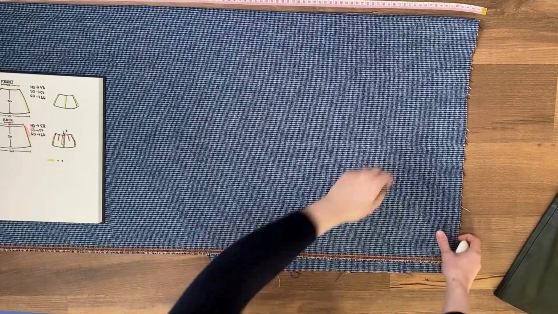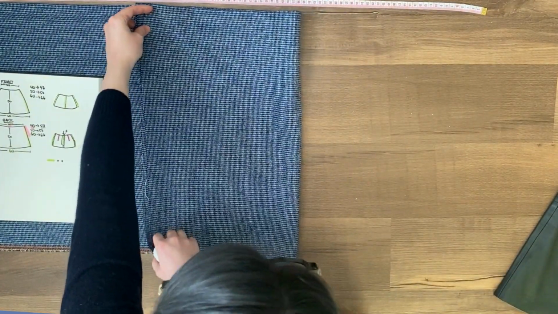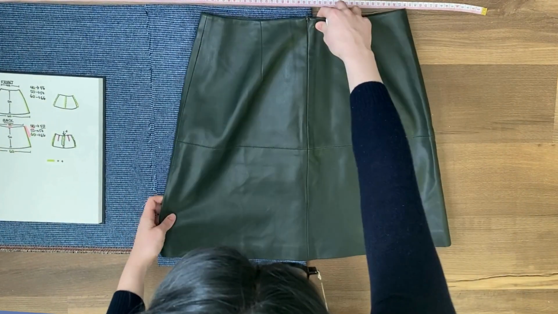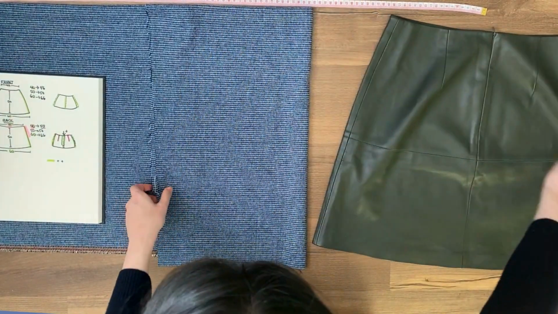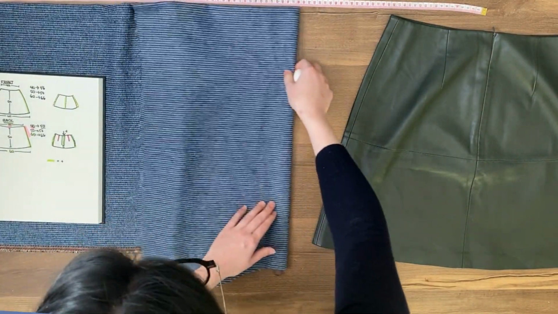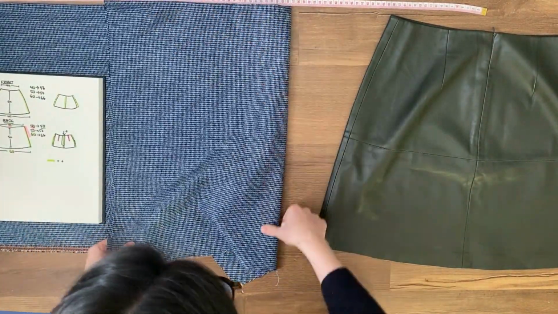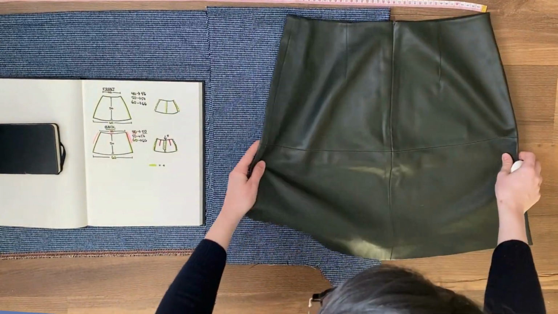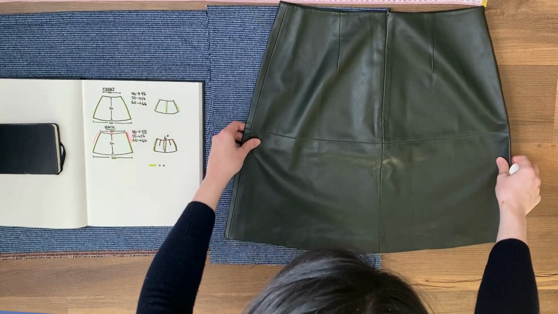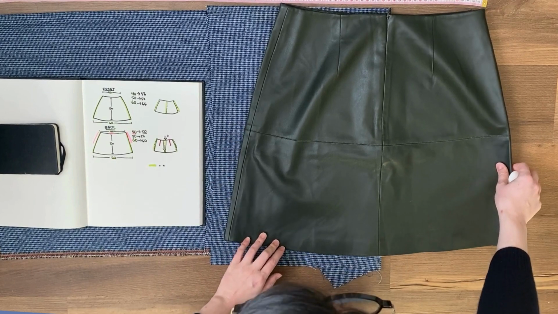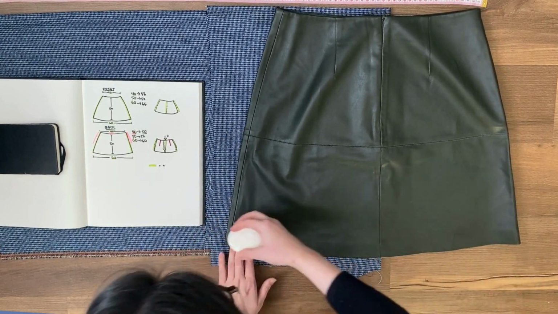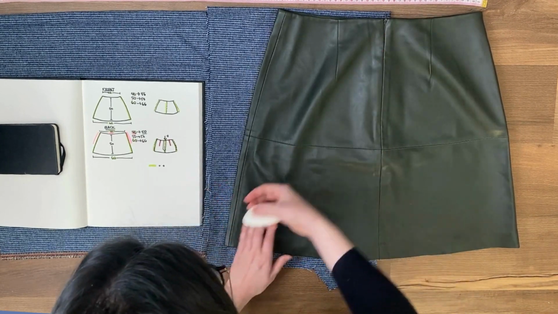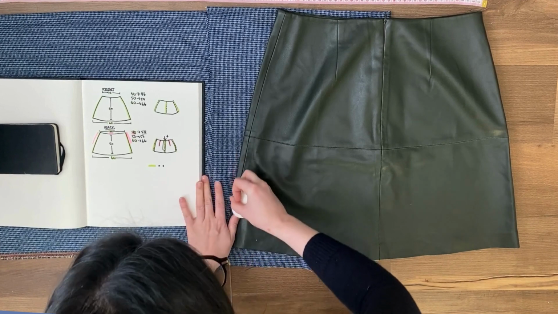So I'm gonna start by folding my fabric in half. You want to make sure that the fabric is folded along the right side, so against the bias, depending on the type of fabric that you have. Mine is wool, so I do not have to take this into account. And you're gonna place your skirt on top. The placing of the skirt is just to replicate the basic shape, and then we're going to refine it with some measurement to add the seam allowance around the skirt seams.